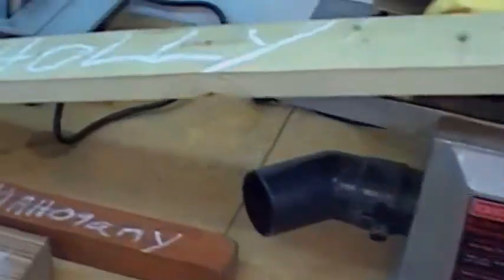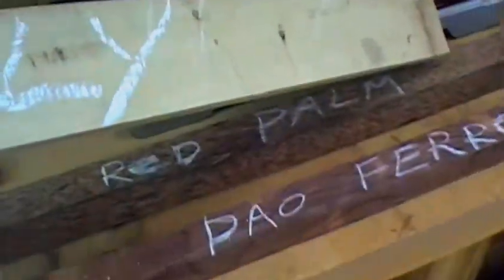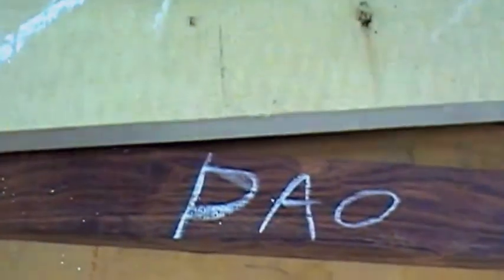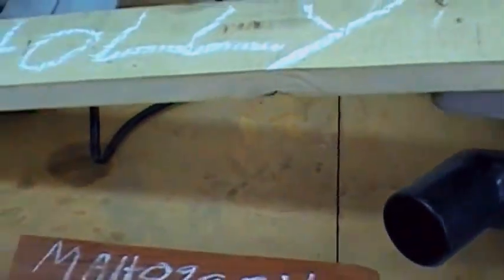When we come back here, this is holly. Holly is a very pale wood, used a lot in inlays and stuff like that. Nothing all too phenomenal about holly other than the price. If you leave it exposed to air, it will have blue streaks that can get into it. Yeah, it's a nice wood when you plane it and put it with a darker wood. It's expensive. It's like $20 a board foot or something like that.